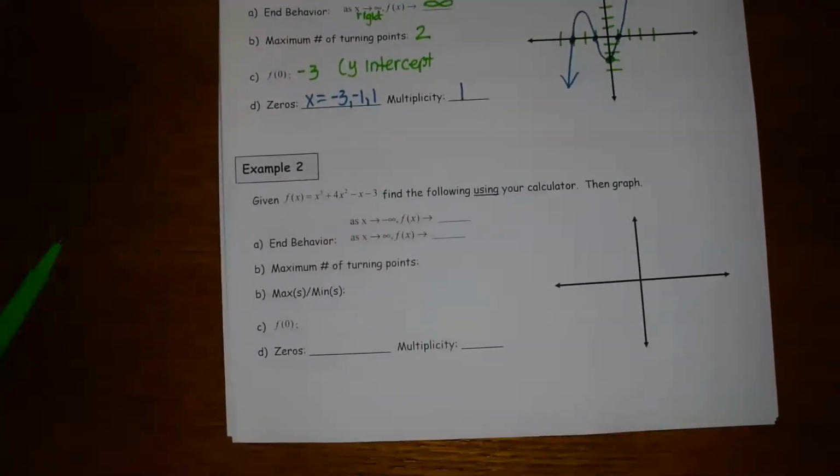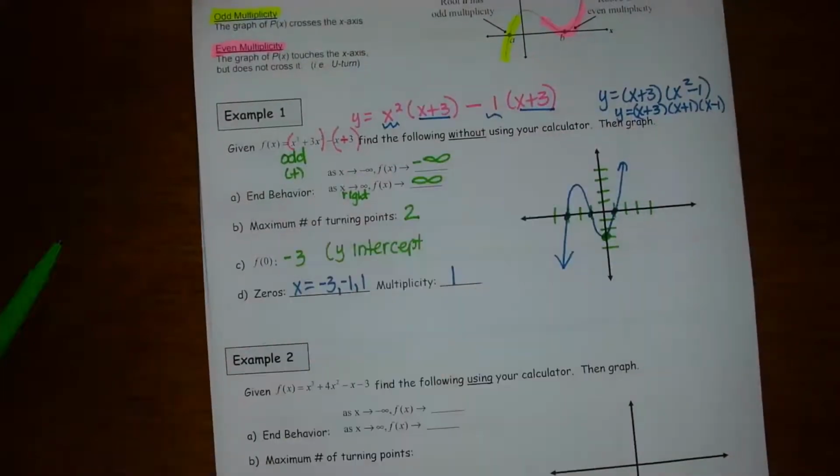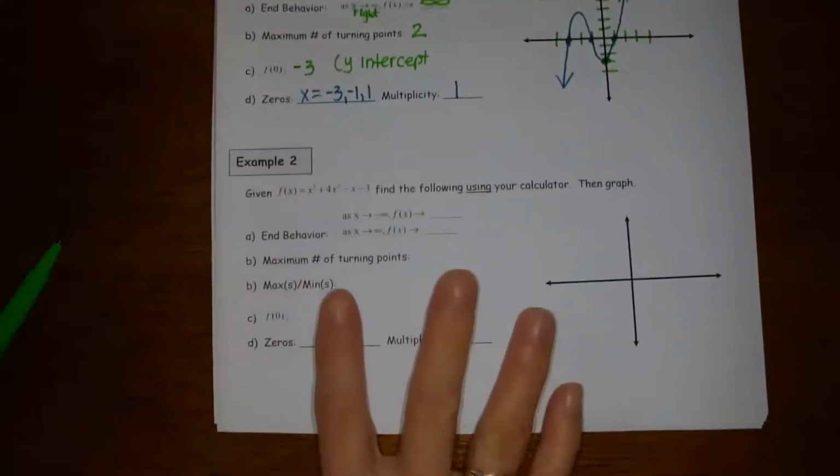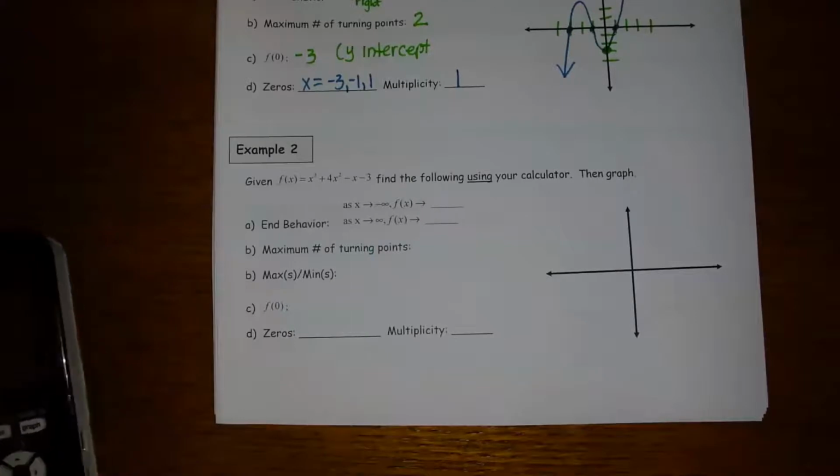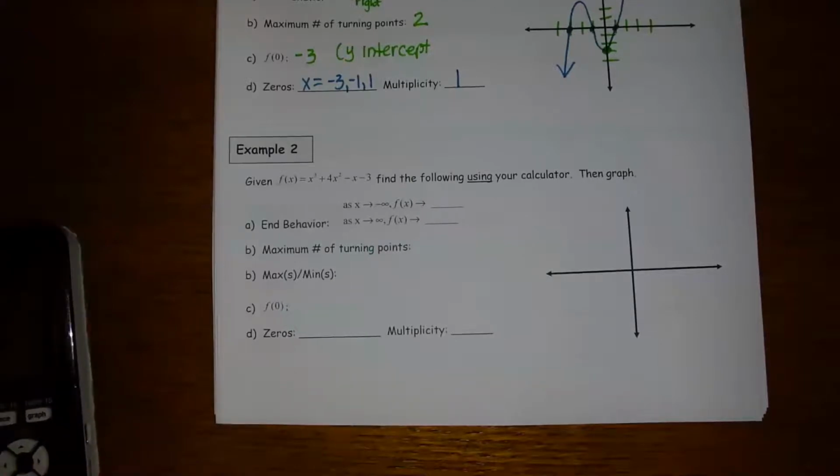Okay, example 2, we're going to get the calculator and use that. Any questions over example 1? Is that easy? You've got to find your zeros. That's the key part, right? Are you an expert factorer? You are. You're charged with being an expert at factoring. If not, please see me.